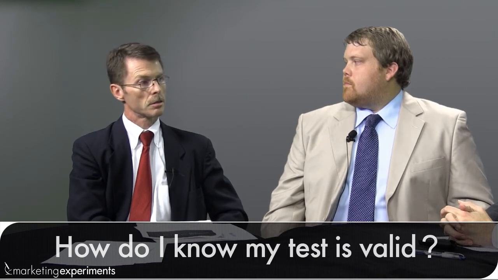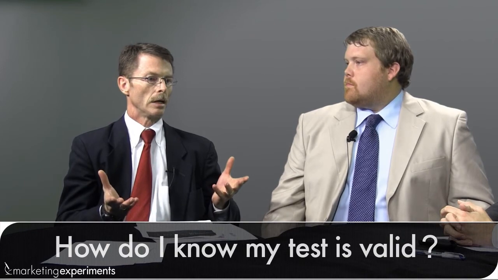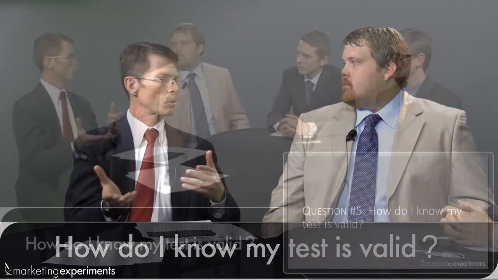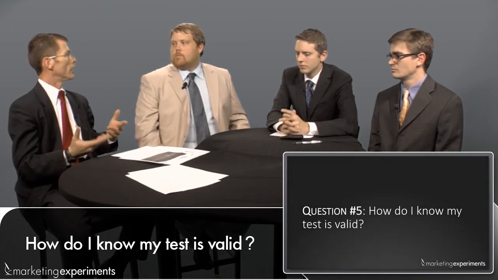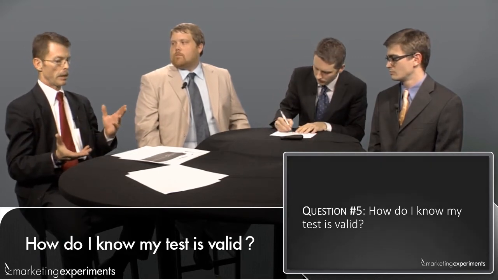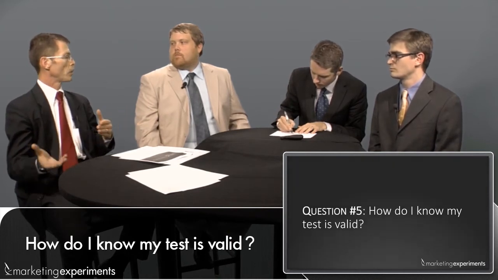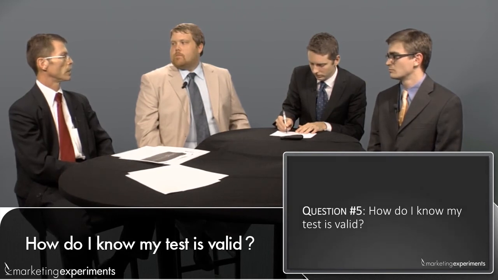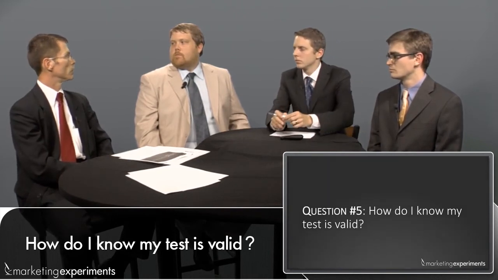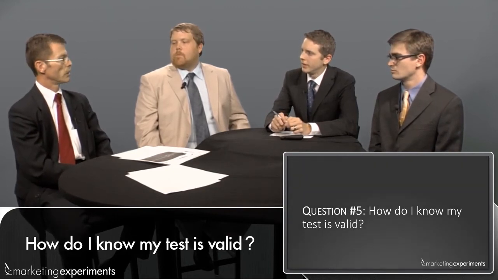One is selection effect, and that is when who gets which treatment is something other than random. That's one form of selection or sampling bias. Sampling biases are a serious validity threat, particularly if you're unaware of them. You make decisions based on data that is not representative.